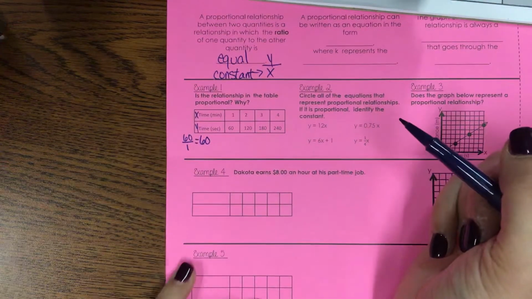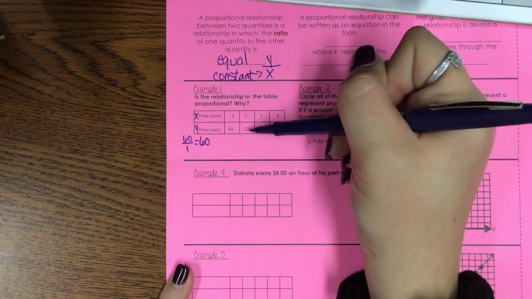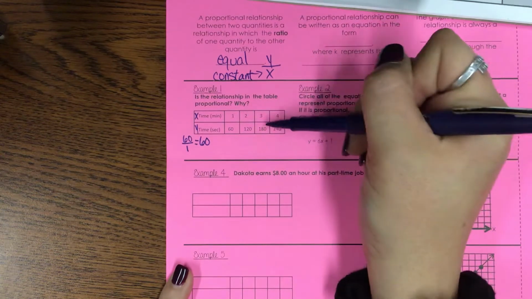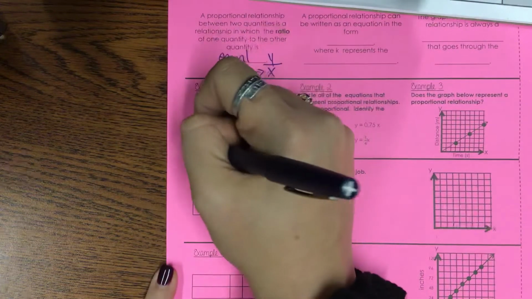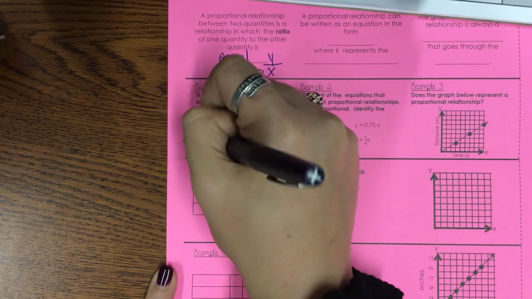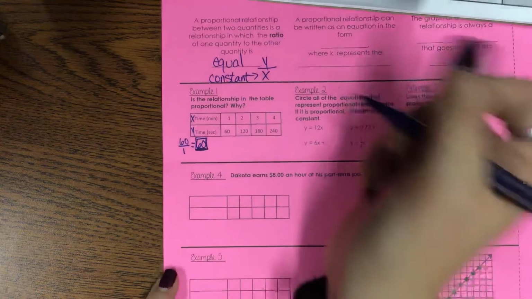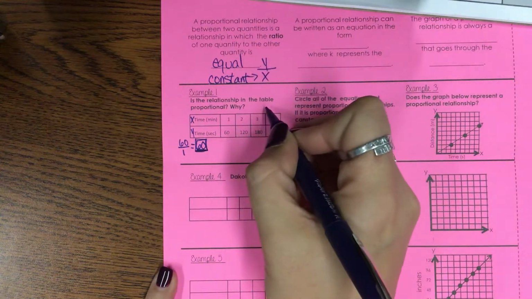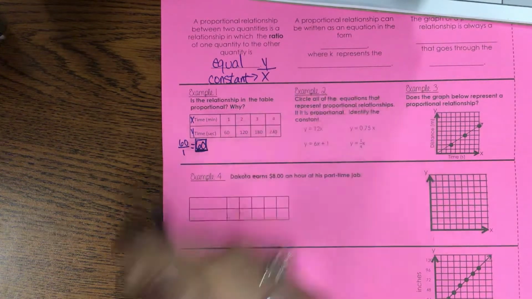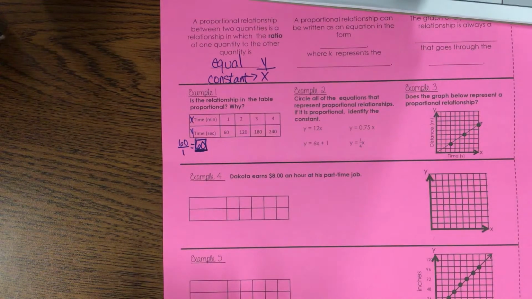I want you to pause the video for a second and set up your other three fractions. 120 over 2, your other two fractions, and see if they all equal 60. If they do, my table is proportional. So right over here, I want you to tell me, is it proportional or not? Go ahead and pause that video now and then replay it once you're done.